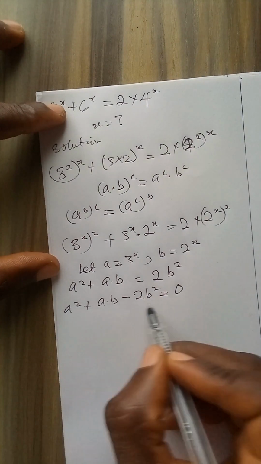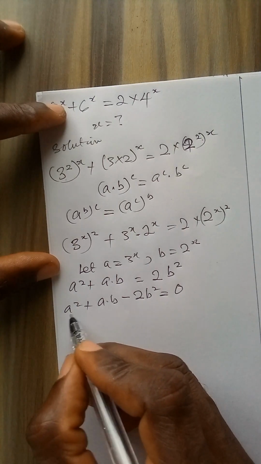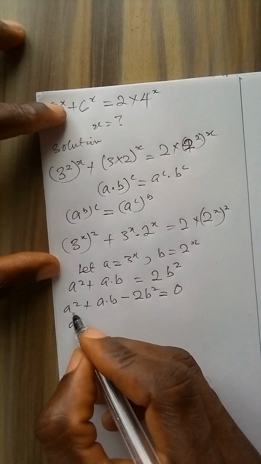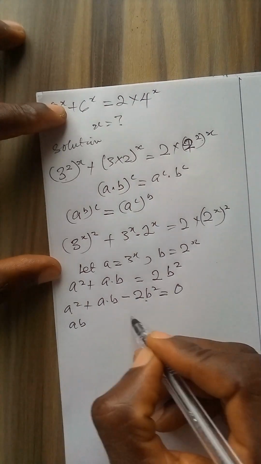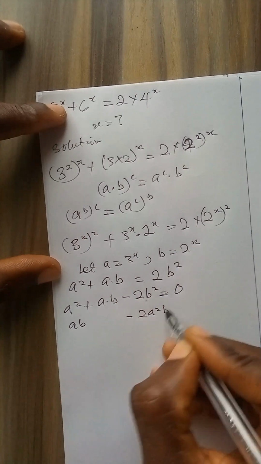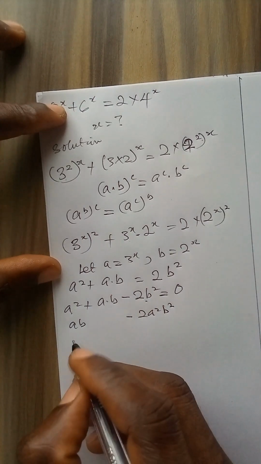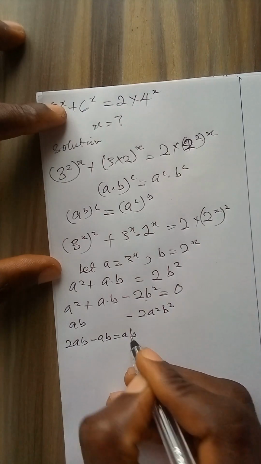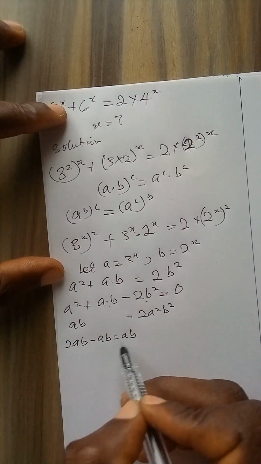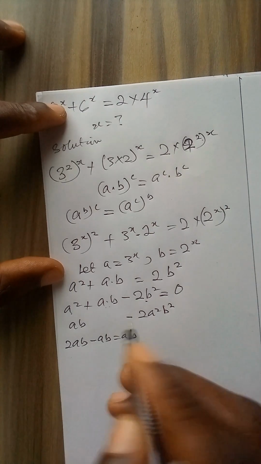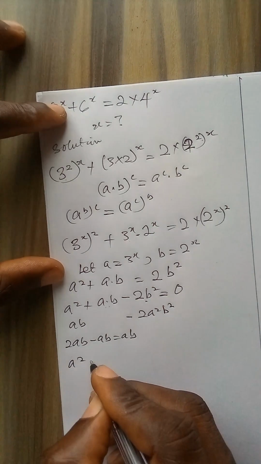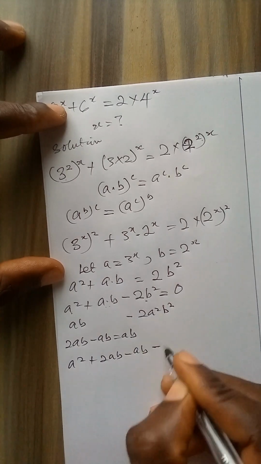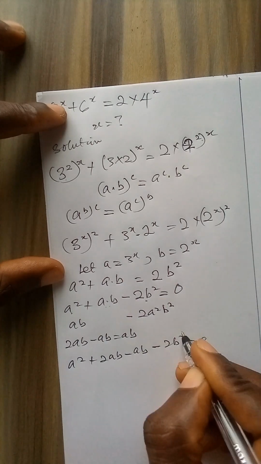We need to factorize this term. The sum of this quadratic equation is ab, and the product is this multiplied by this. So we have minus 2a squared b squared. The sum can be written as 2ab minus ab to give us ab. So we'll replace this ab for 2ab minus ab. So I have a squared plus 2ab minus ab minus 2b squared is equal to 0.